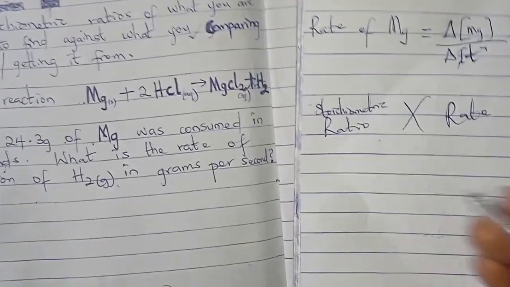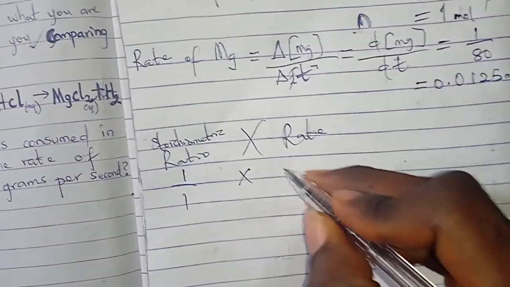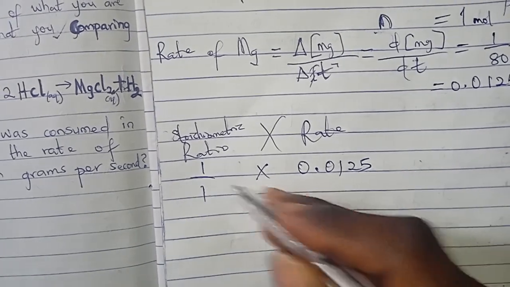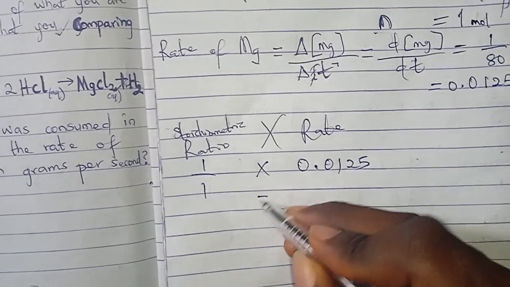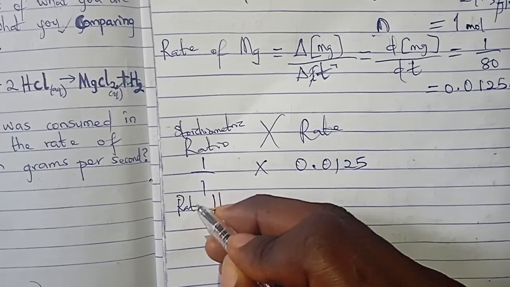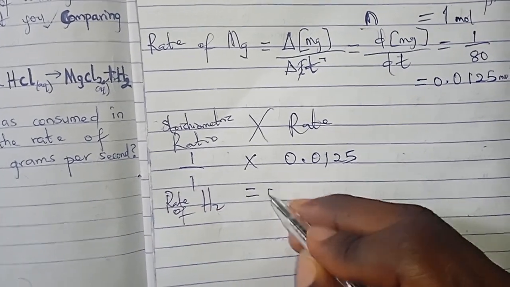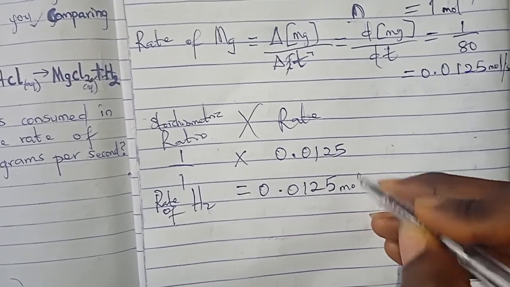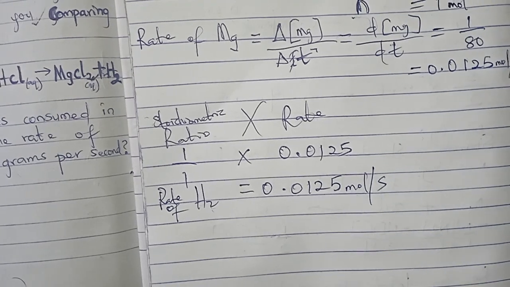So it's simply 1 over 1 times 0.0125. 1 over 1 is 1, which gives me the rate of hydrogen. Rate of hydrogen gas to be equal to 0.0125 mole per second. But they're asking me to find it in grams.